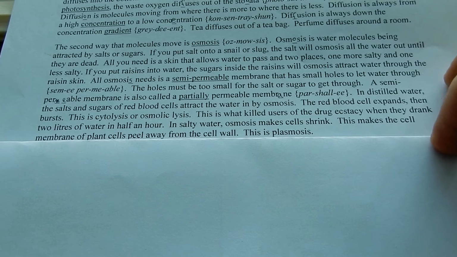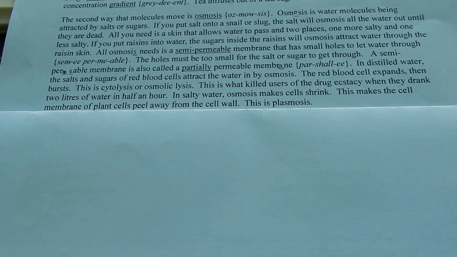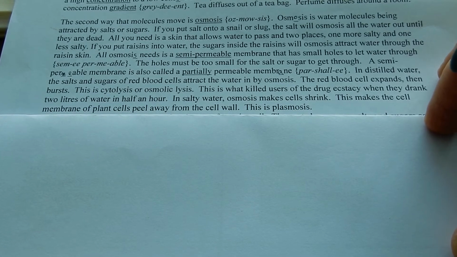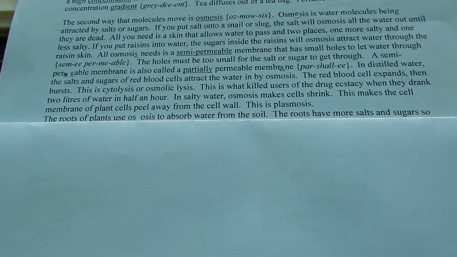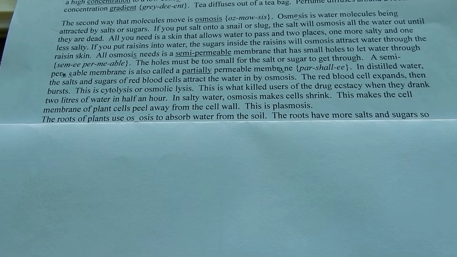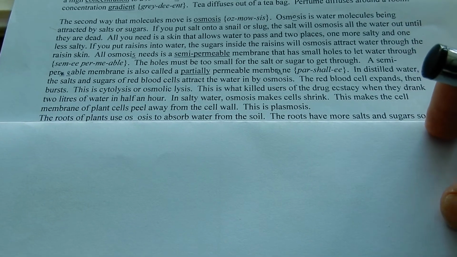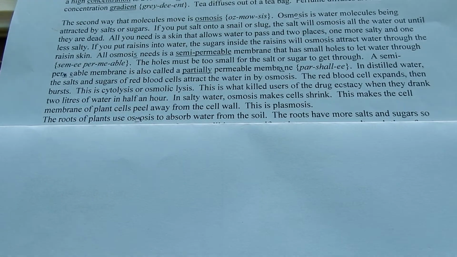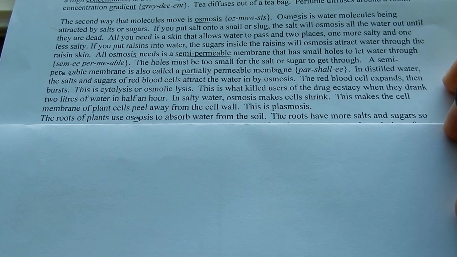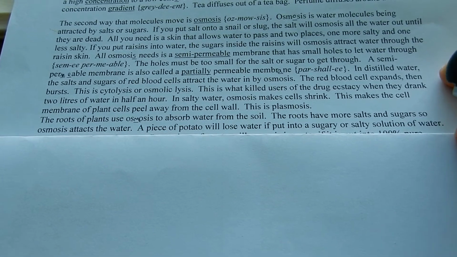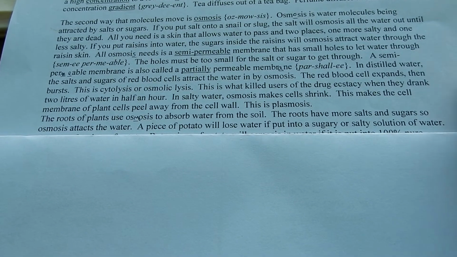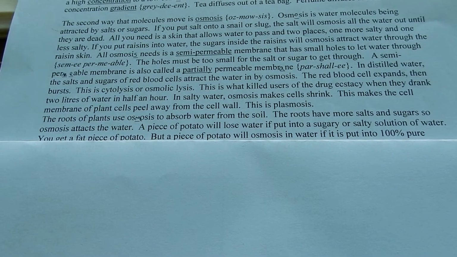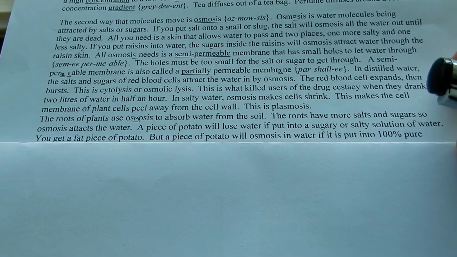In salty water, osmosis makes cells shrink. This makes the cell membrane of plant cells peel away from the cell wall. This is plasmolysis. The roots of plants use osmosis to absorb water from the soil. The roots have more salts and sugars, so osmosis attracts the water.